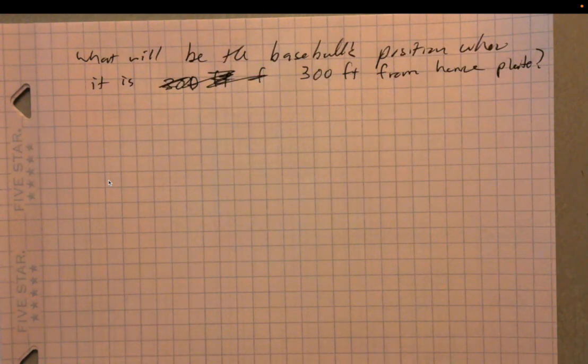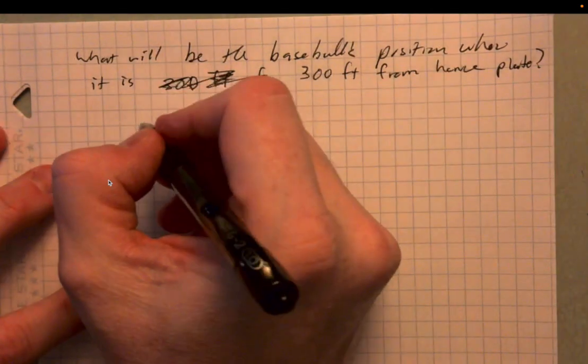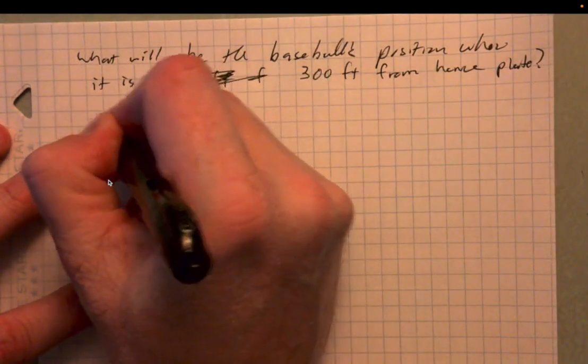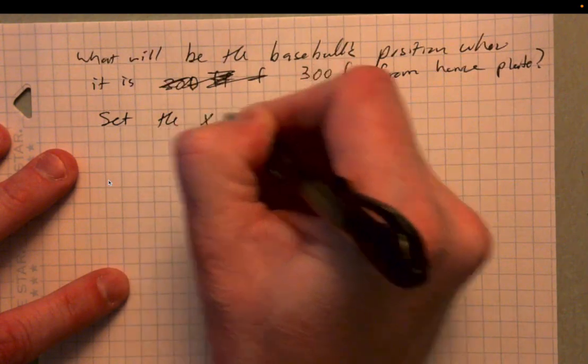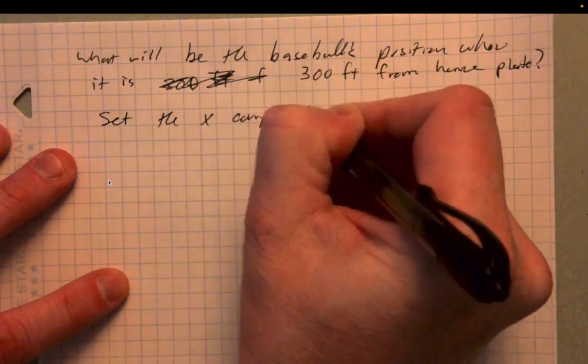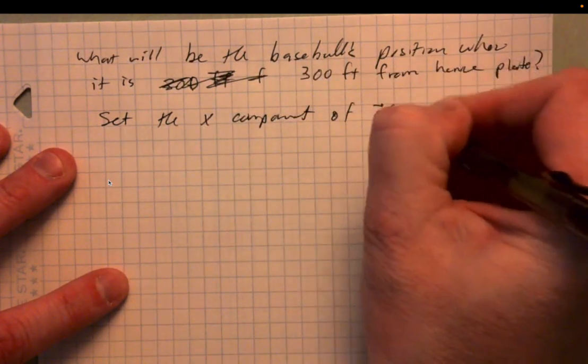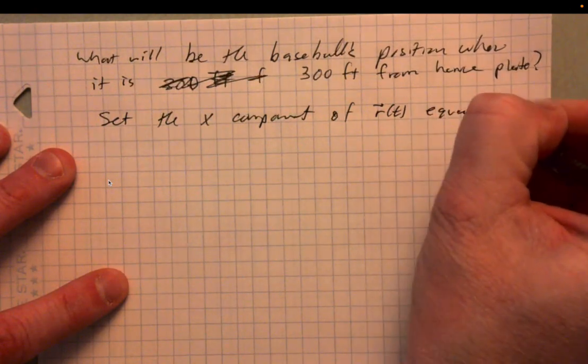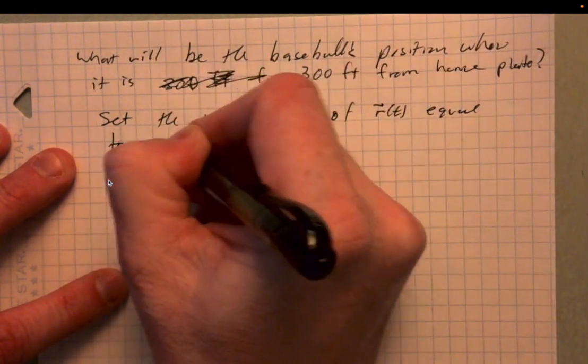Okay, so first of all, we need to figure out at what time the ball will be 300 feet from home plate. So we first need to set the x component of r of t equal to 300 feet.